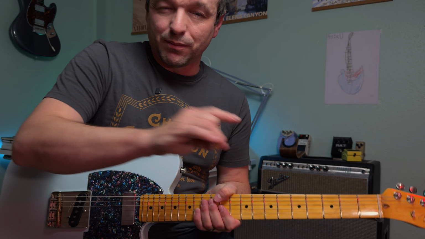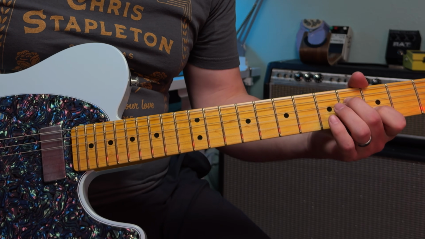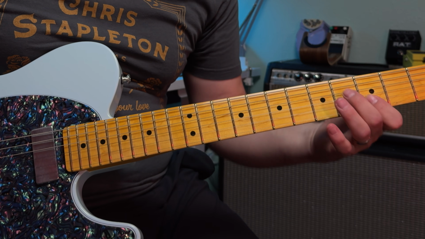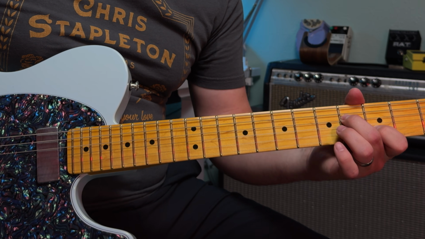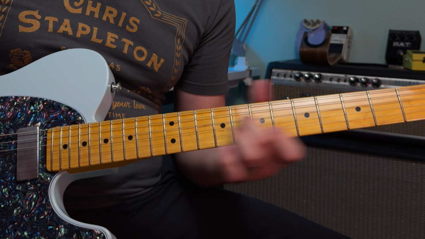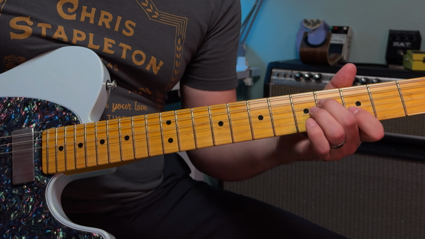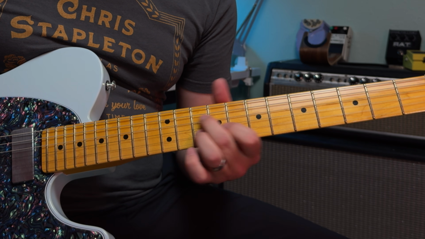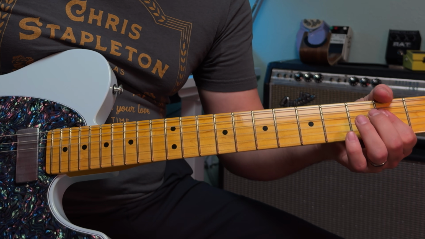Okay, and so one more, Brown-Eyed Girl. I know you've heard it everywhere. You're gonna wanna learn it. So I think I'm gonna do it this way. So if we start here, it's that same pattern. You're just walking it up and down. There you go, sixths. They're really great.